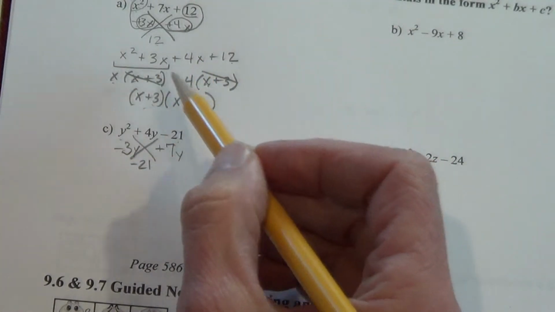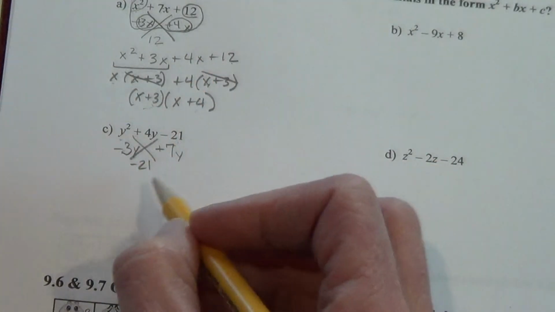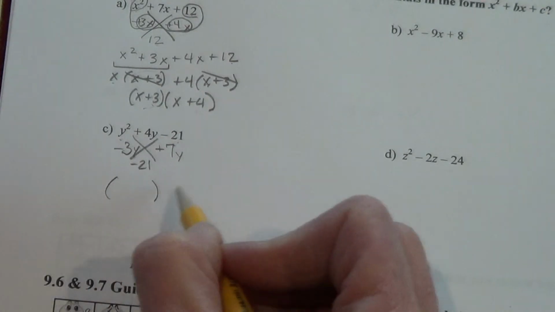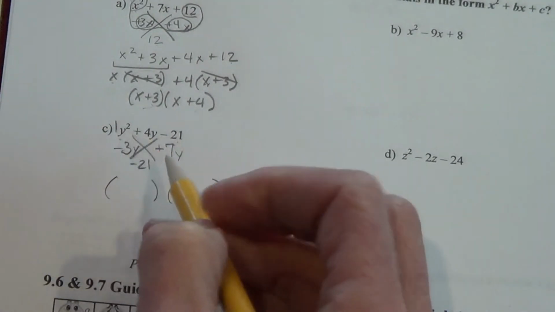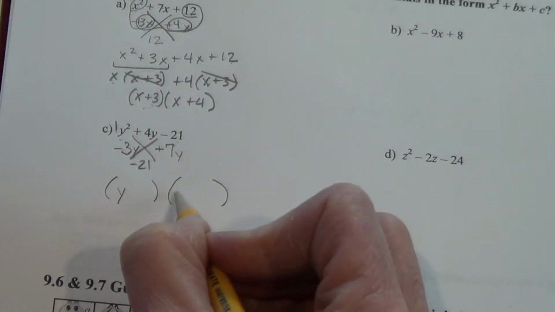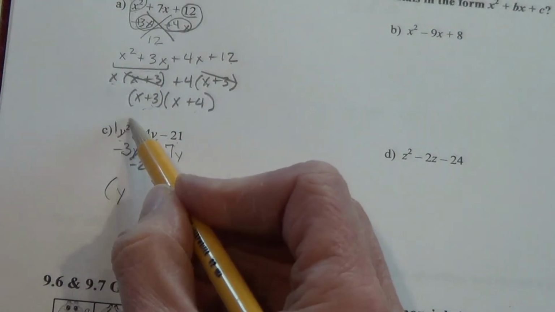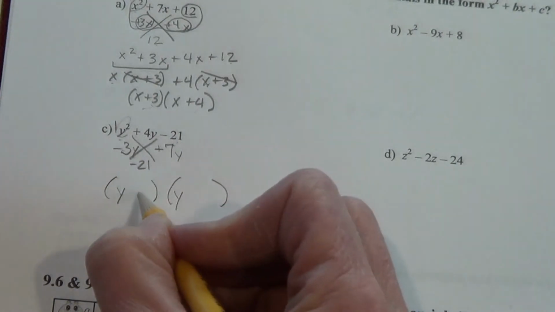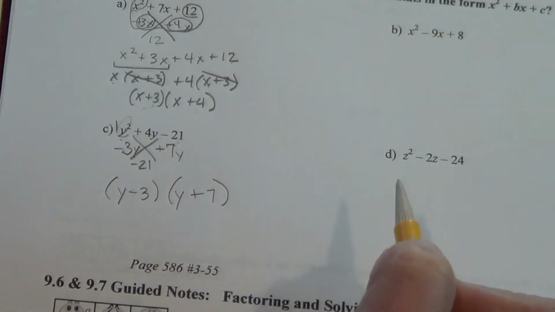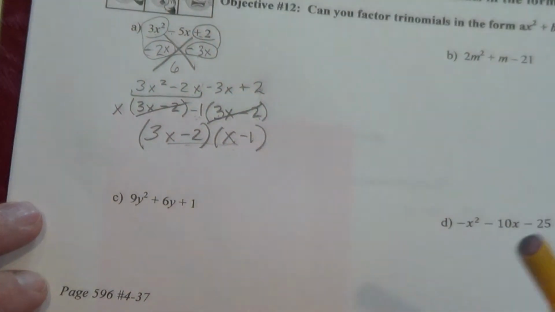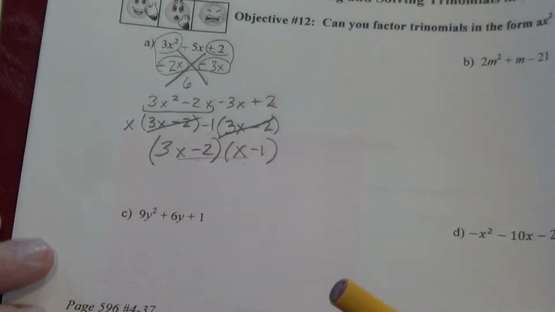Now we can go ahead and do all these steps, or we could just skip to our answer. Since there is a 1 in front, we know that our answer will be y, because it's the first term, and a minus 3, and a plus 7. Okay? Now, when the first term is not a 1, you cannot use that shortcut.